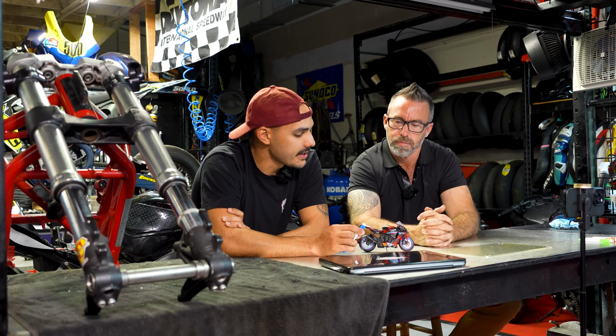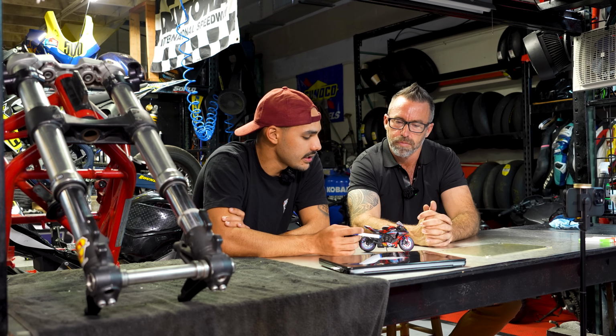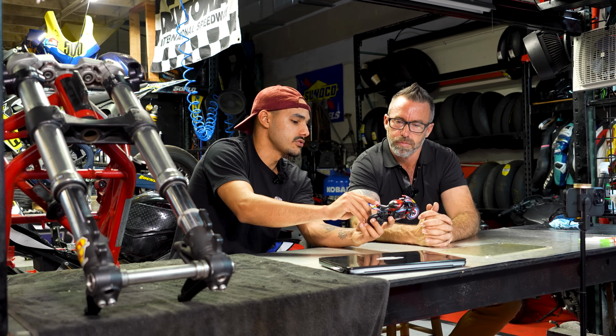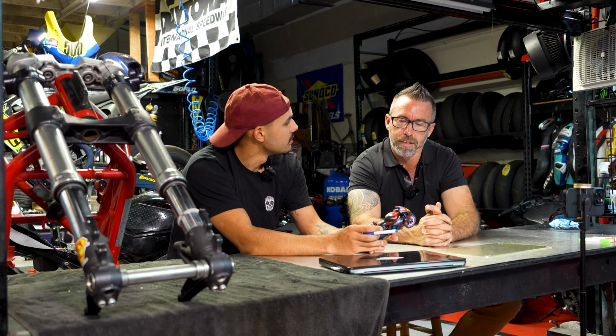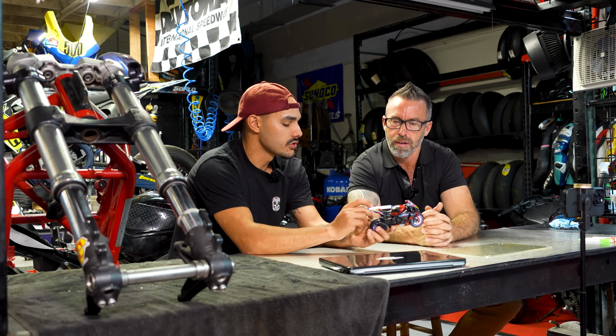For example, if I want to optimize my R1 for the track, and it comes stock, let's say, would you say that the center of gravity comes somewhere around here, and then we want to optimize it to be down here, or down here, or down here? What do you want to do? Yeah, ideally, a little forward and down is forward and down.